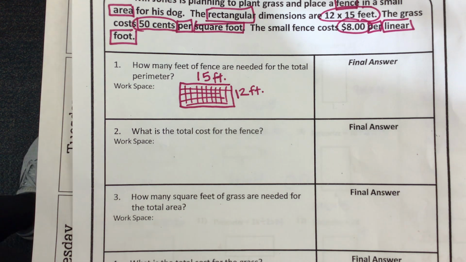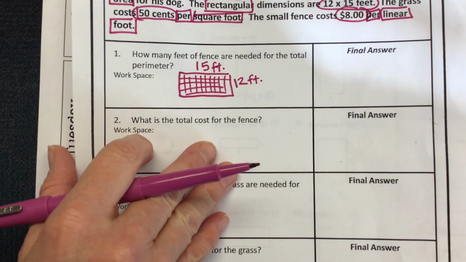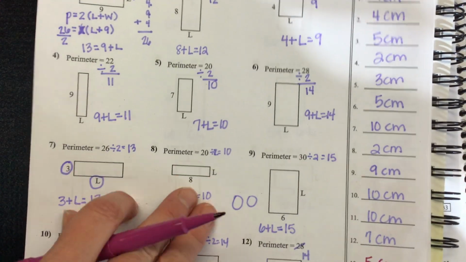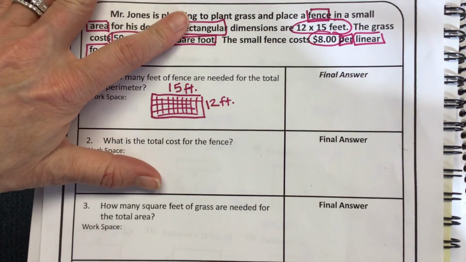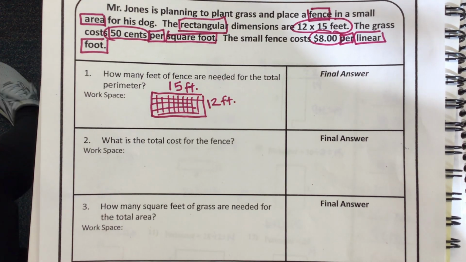What should I do to figure out how many feet of fence he needs for the perimeter? Why do I only have 2 hands up? It literally says perimeter. You have to find the perimeter. How can I find the perimeter of this rectangle? Nolan, that's not where we are. We're on the last page of that packet I just showed you. Okay, what do I do to find the perimeter of that rectangle?